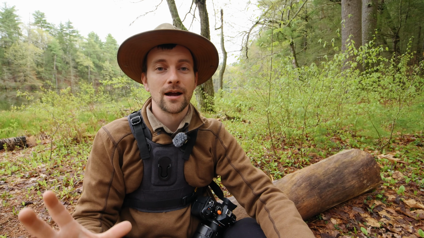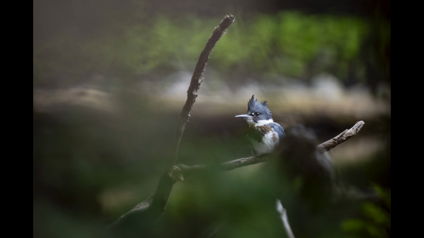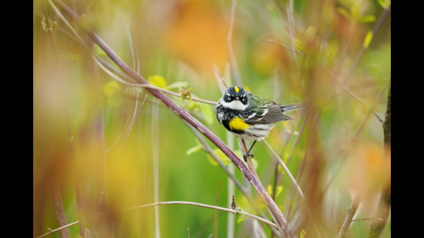And then the areas around your subject are going to be out of focus because you're shooting through that foreground element. You can use brush and vegetation to shoot through to help isolate your subject and make it the center of attention. The goal isn't to add more distracting elements to your photos, it's to help focus attention in on your subject.